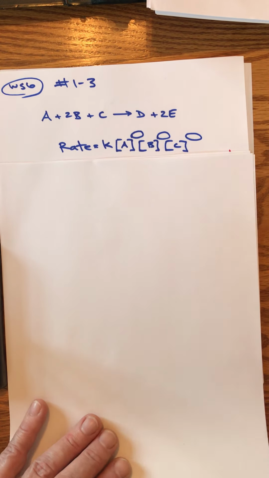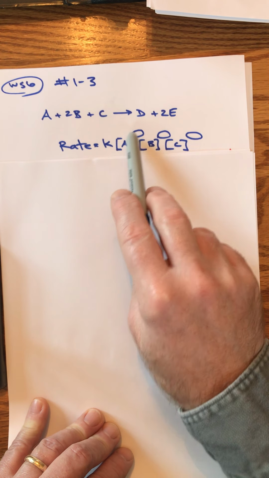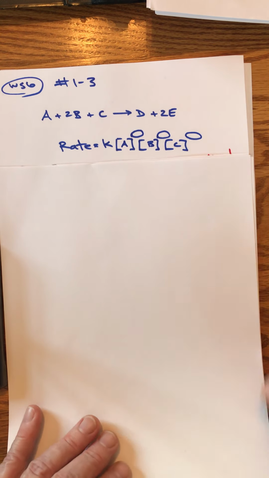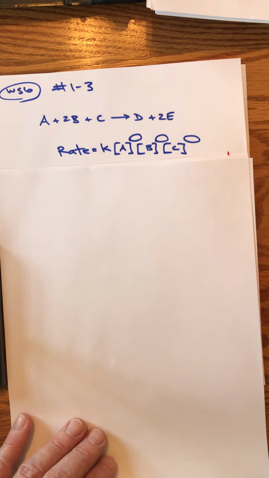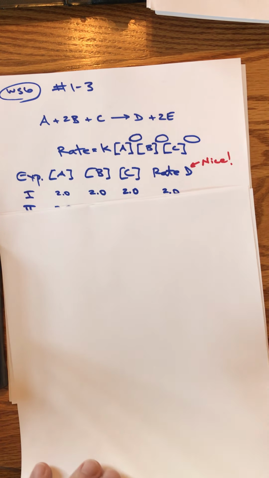I can draw my rate law equation. 3 reactants, A, B, C. Okay, rate is K times A to some power times B to some power times C to some power. And I'm going to look for a series of experiments in which only one of the reactants changes.